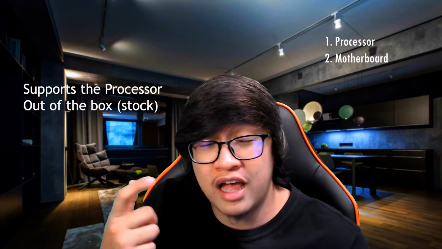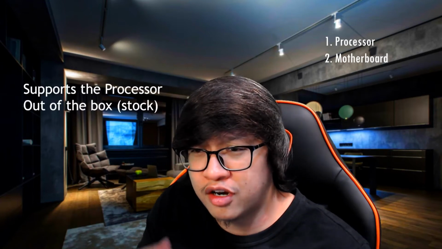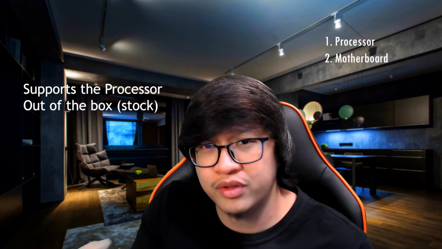In addition to that, you also need to check if it supports your processor out of the box, because there are some motherboards that came before the release of that certain processor, and what you'll need to do is update the BIOS first before it supports the processor. So if you don't know how to update the BIOS without the operating system, then I'd stick with motherboards that support your processor out of the box.